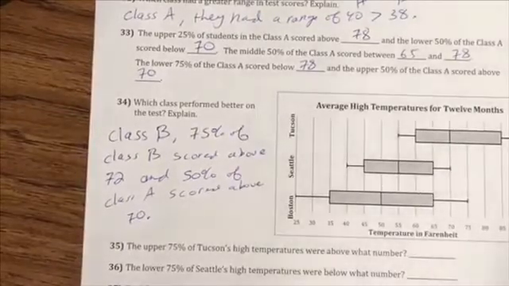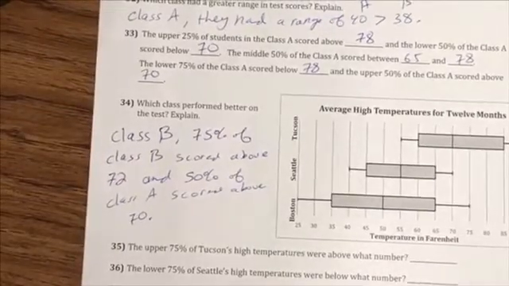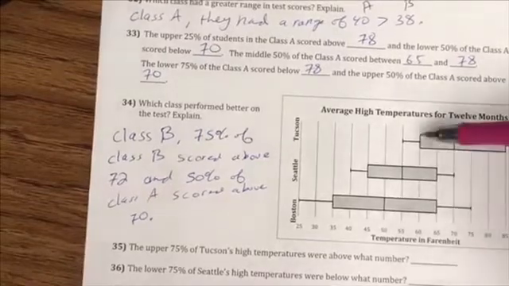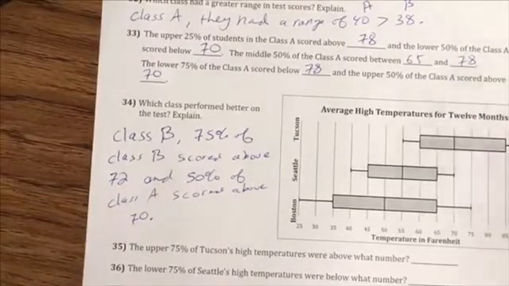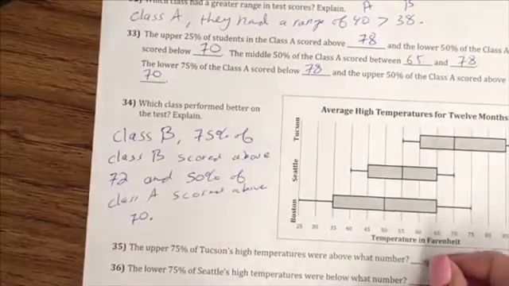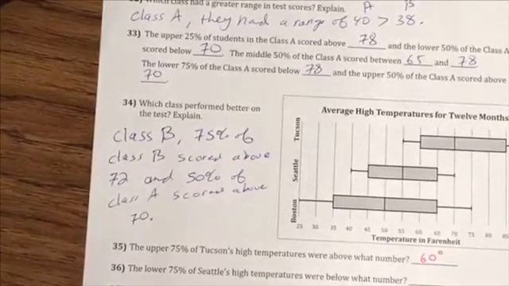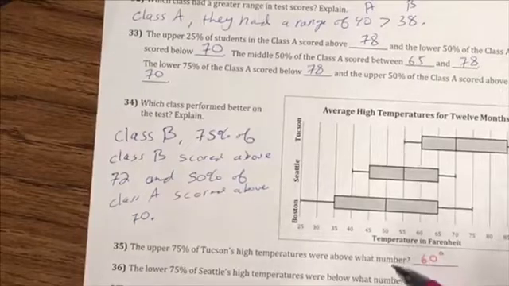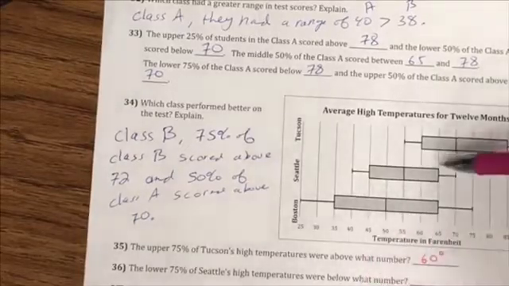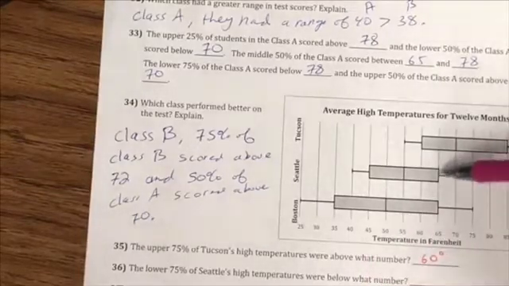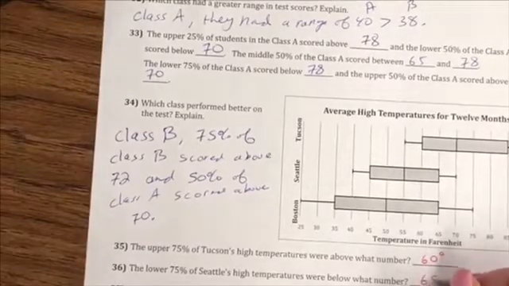Okay, so the upper 75% of Tucson's high temperatures were above what number? If I look at Tucson, 75% were above 60 degrees. The lower 75% of Seattle's high temperatures were below what number? The lower 75% of Seattle were below 65 degrees.